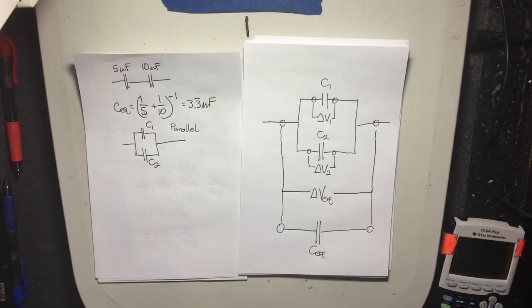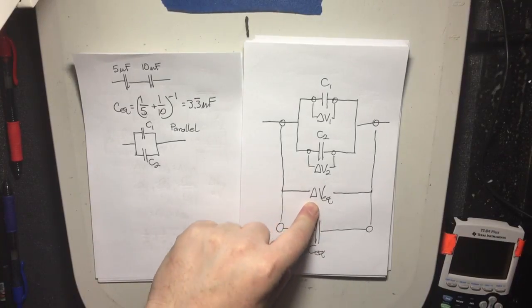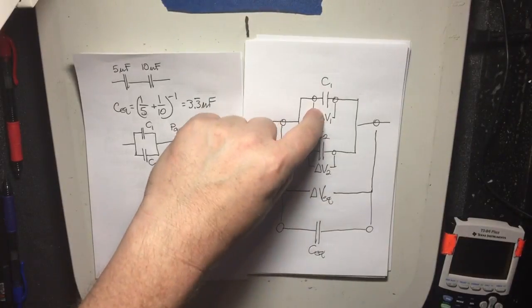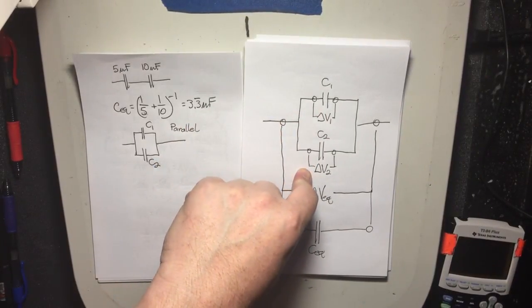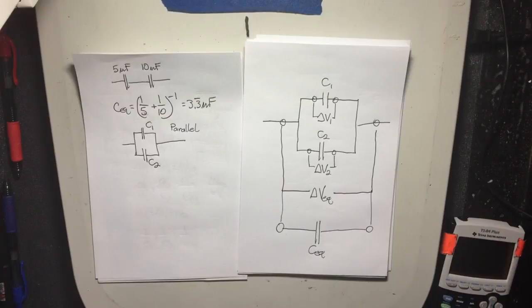Delta V equivalent equals the sum of things. You're saying that delta V equivalent is equal to the sum of the differences? So you're saying that delta V_eq is equal to delta V1 plus delta V2? Yes. All right, 2 points. Point 1, very good, your attitude was completely correct. Point 2, your answer was completely wrong.